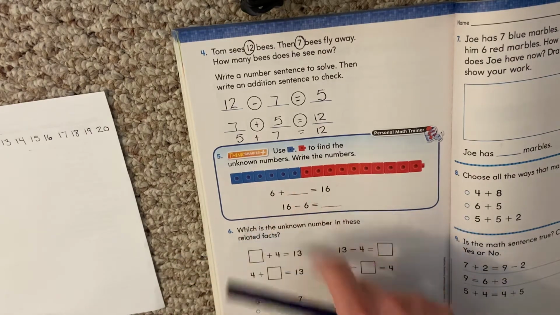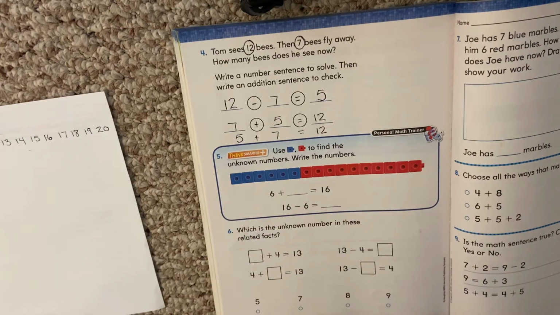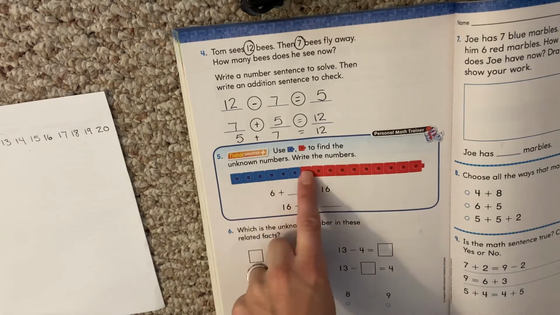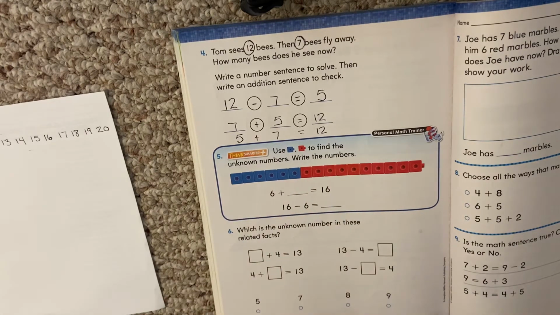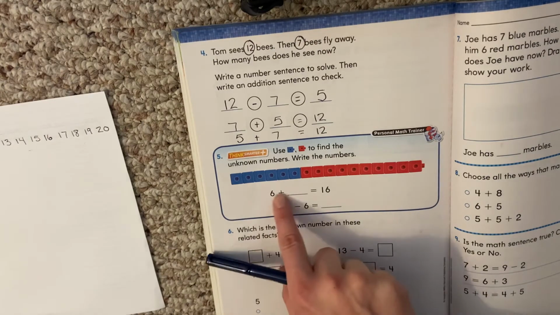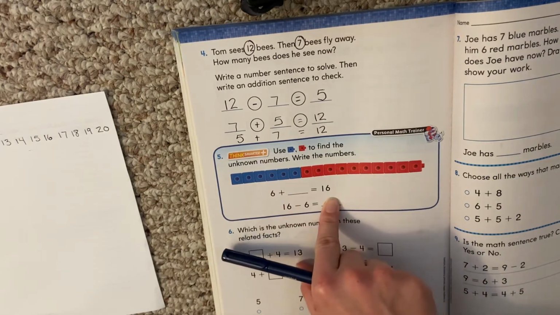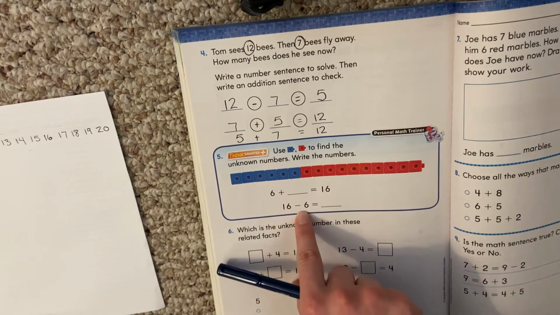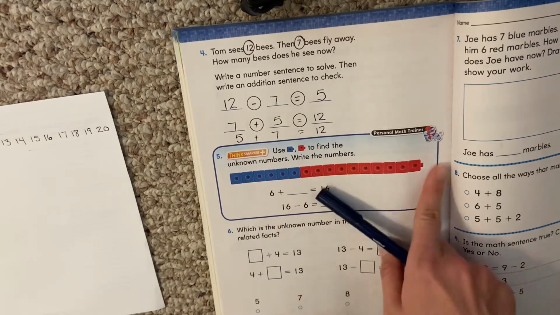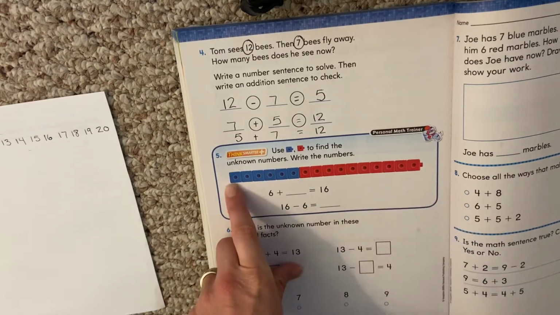We're going to look down here. Use the blue cubes and the red cubes to find the unknown number. Write the numbers. Okay, so this gives us a nice picture. So we could use the picture if we want to solve. 6 plus something equals 16, or 16 minus 6 equals something. On here, right, we can match them up, can't we?